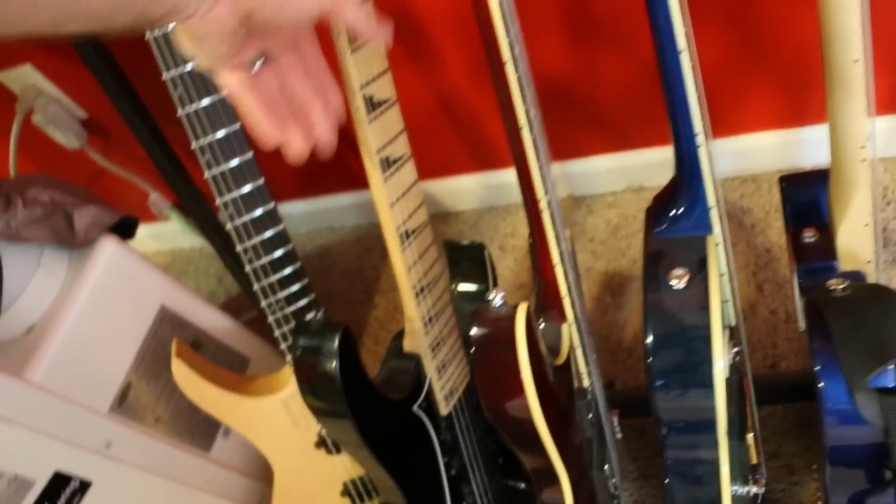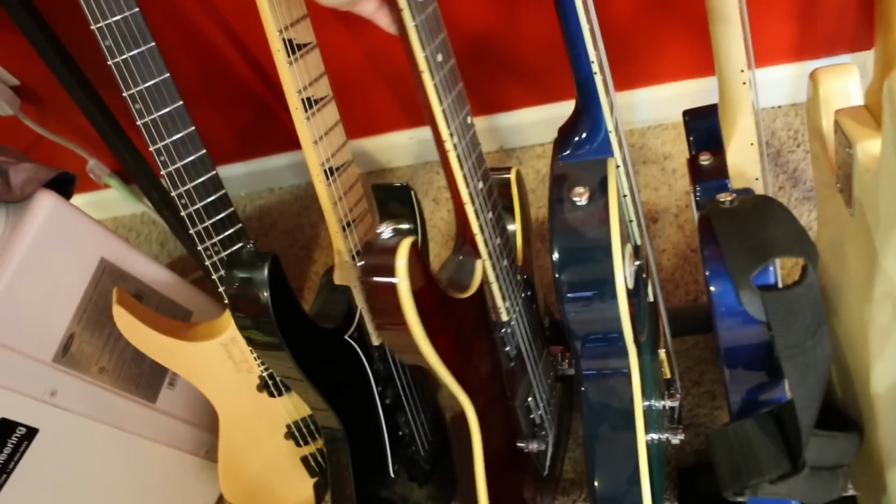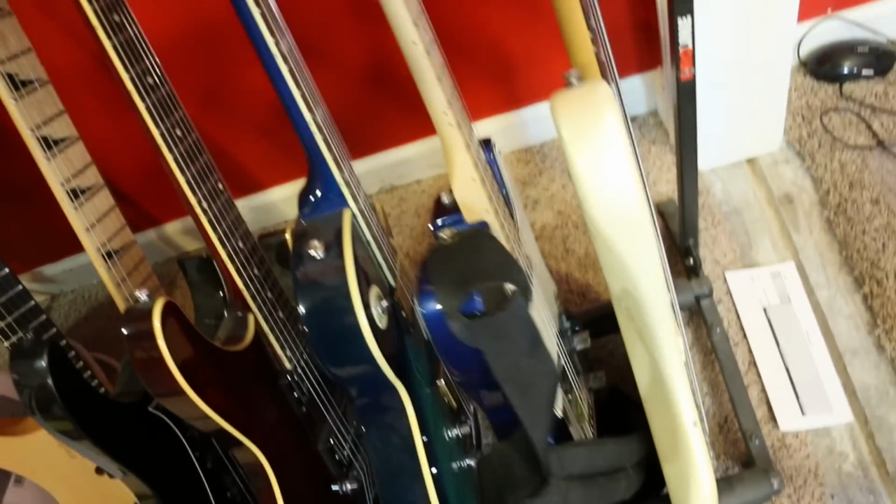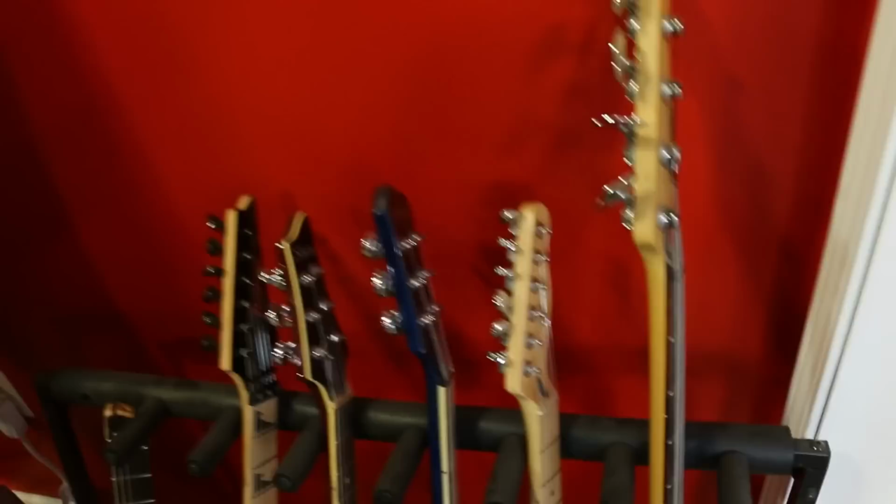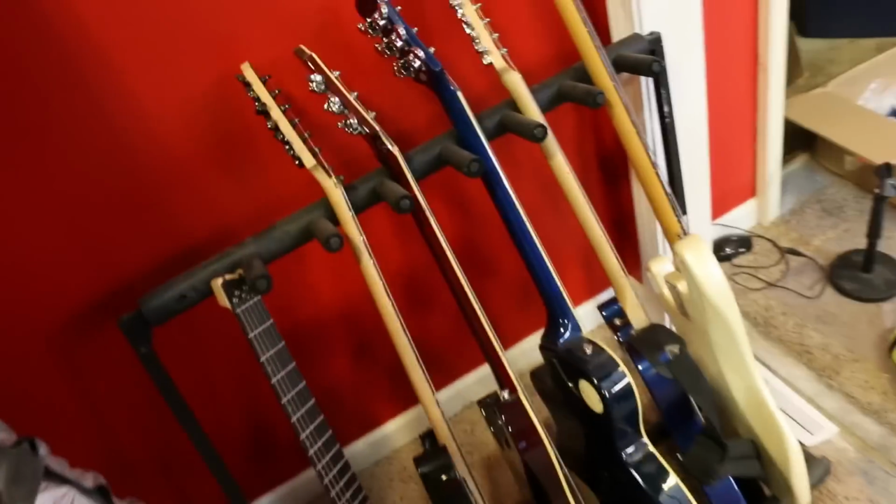Got the Ibanez, got a Schecter. Got a fake Les Paul made by Agile. That's my B-Bender Telly, and that's a bass that I never use. So that's basically what we're doing.